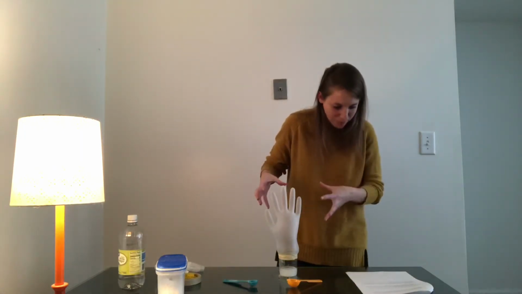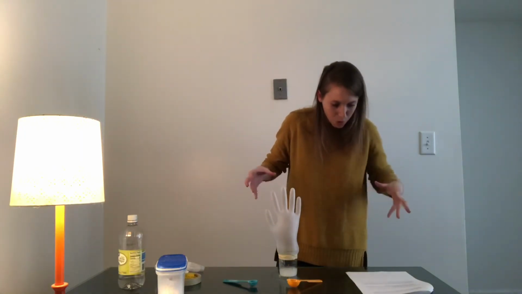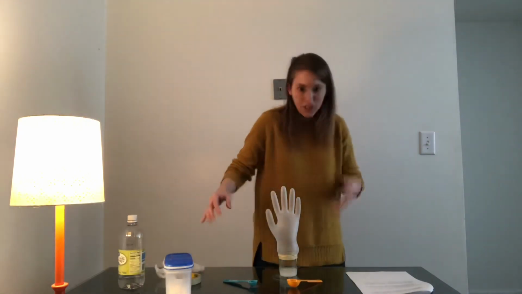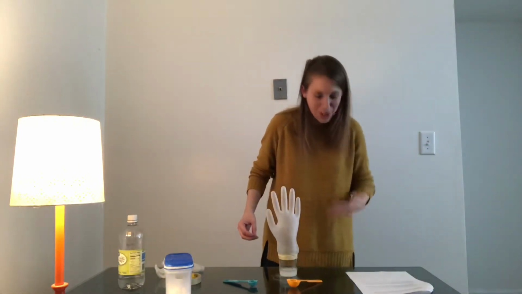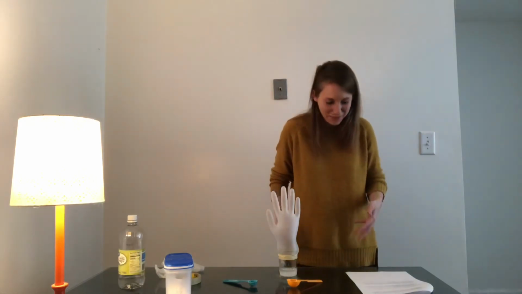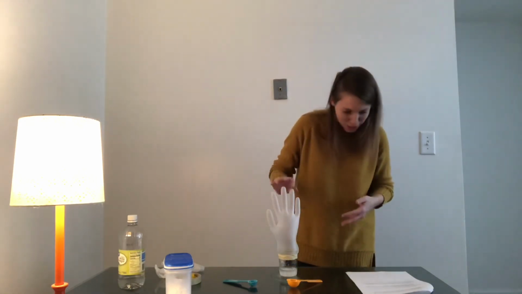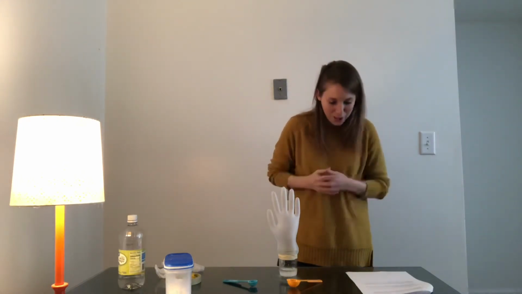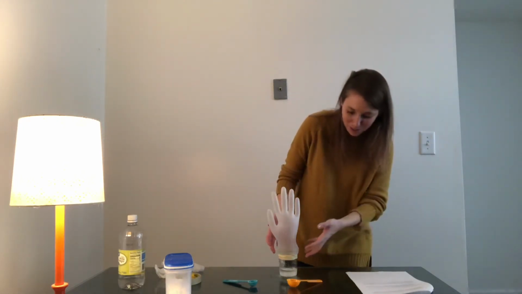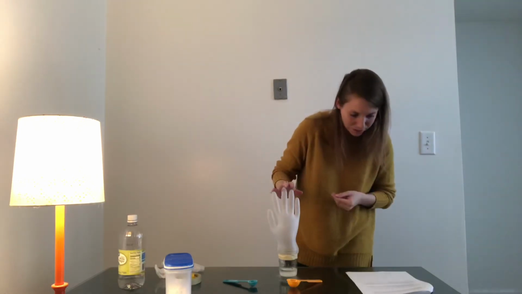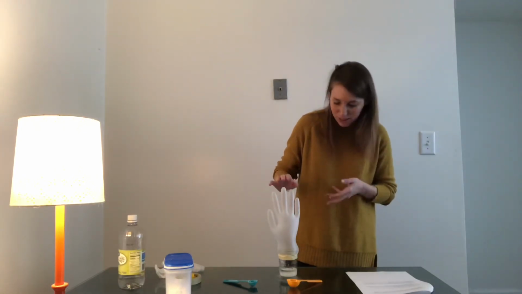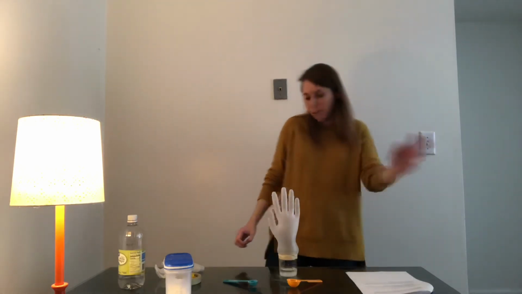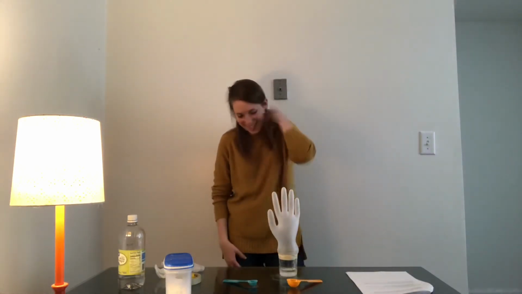So how does that happen? Well, when the sodium bicarbonate, the baking soda, mixes with the vinegar, which is an acid, it creates what's called carbonic acid. And in this reaction, it divides into carbon dioxide and water. The carbon dioxide is what bubbles up and inflates the glove, as you see. And what's left at the bottom is just a little bit of sodium acetate.